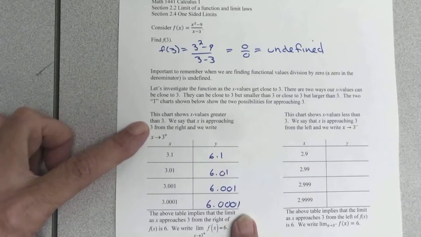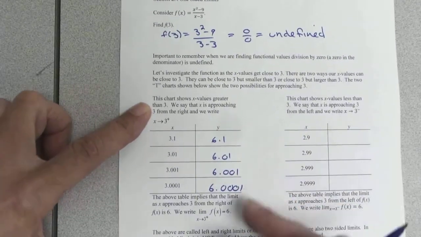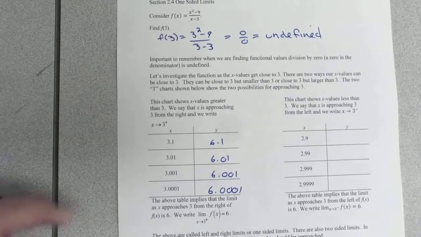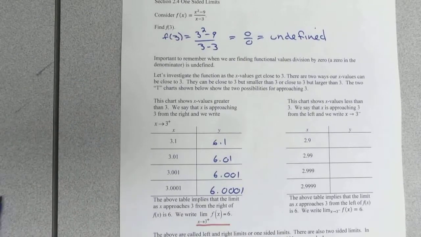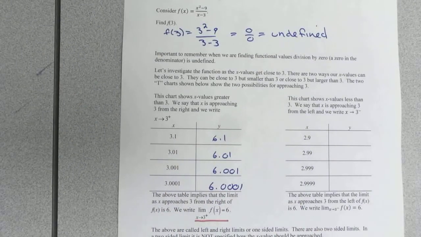And so what this chart implies, and when we notice that we're getting closer and closer to 6, this chart implies this right down here, that the limit as x approaches 3 from the right of f of x equals 6. That's an example of a right limit. And again, don't read anything in here, numbers bigger than 3, numbers bigger than 6. That's just this particular problem.